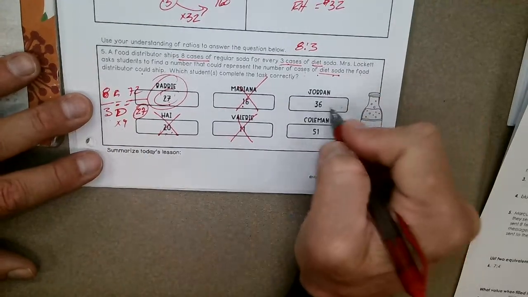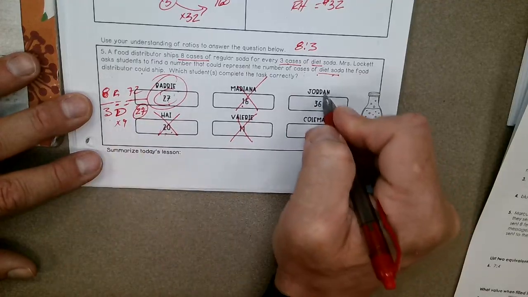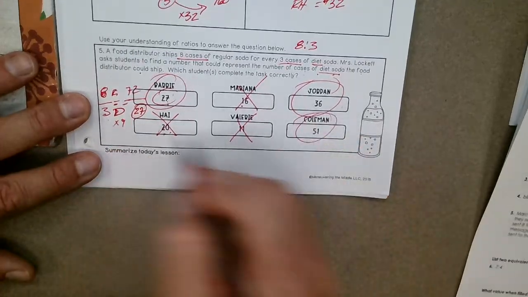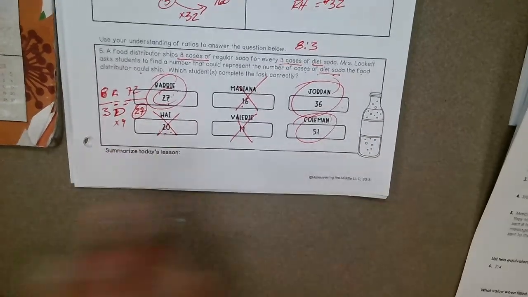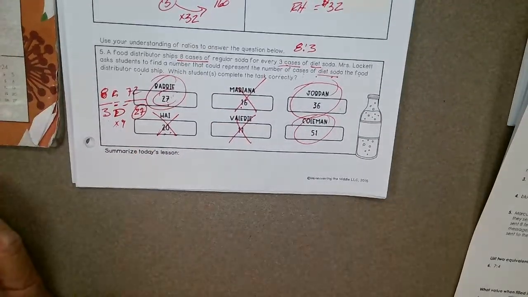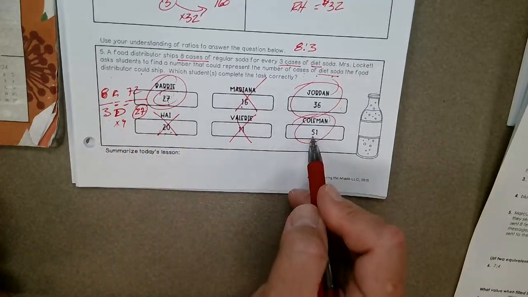And sure, because remember the sum of the digits, 3 plus 6 is 9. 3 goes into that, so Jordan could work, and 5 plus 1 is 6, and 3 will go into that. So your 3 answers there are Coleman, Jordan, and Barry, because essentially they are multiples of 3. You could factor the diet up, and you would end up with one of these numbers, okay?